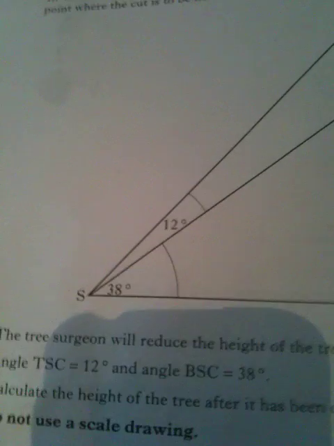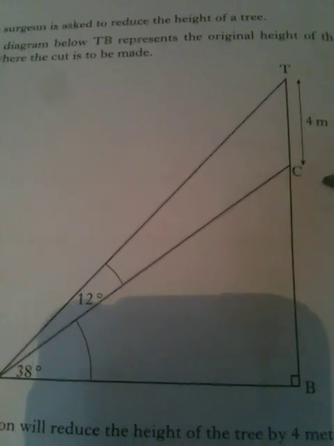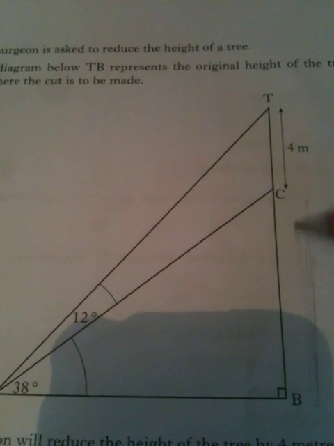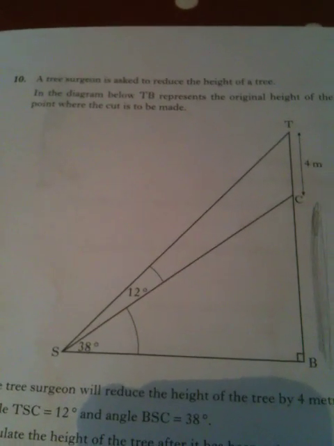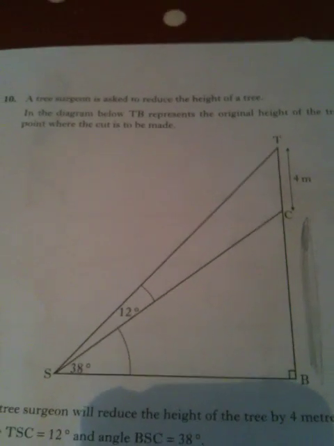Number 10. We basically have this triangle. It's talking about the height of a tree, but it's basically saying how long is this bit. So in these types of questions, quite common in an Int 2 exam, it's going to be the sine rule, then either right angle trig, which is SOHCAHTOA, or the sine rule again.